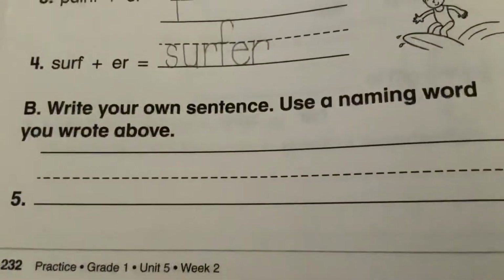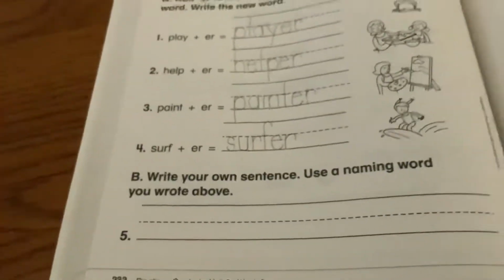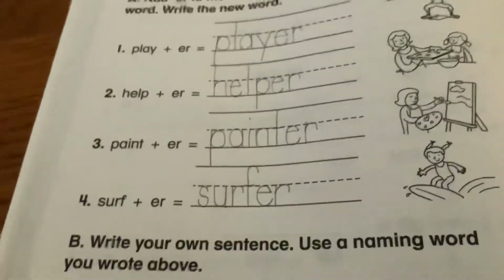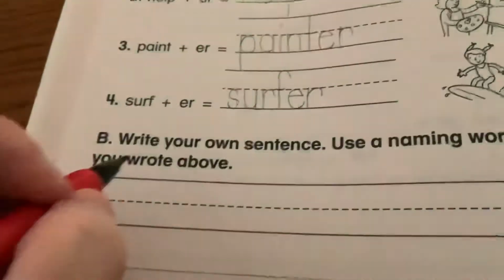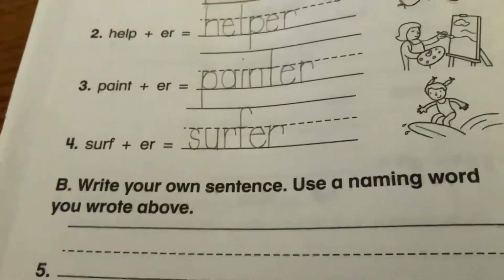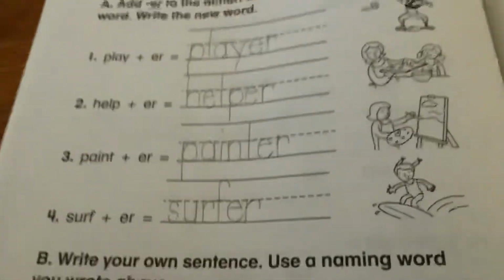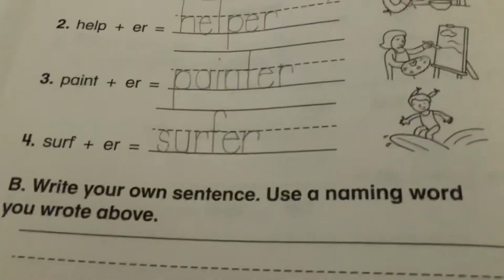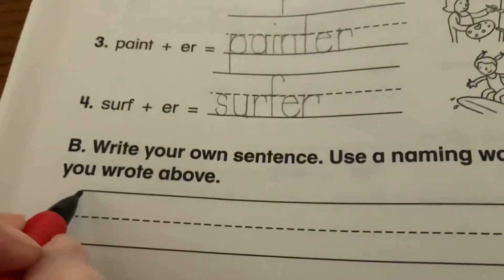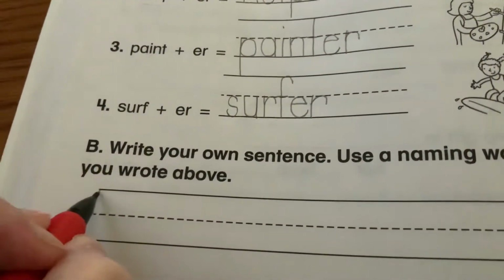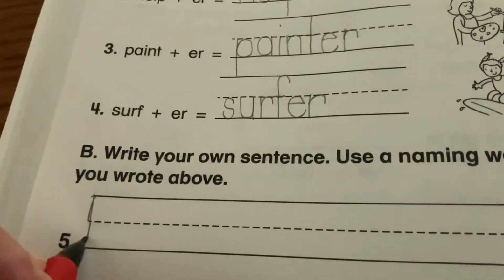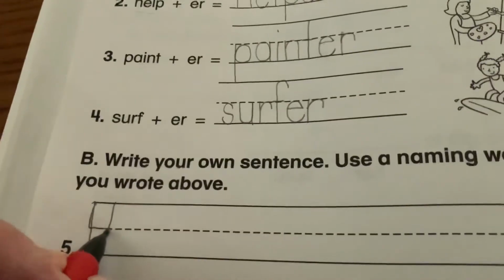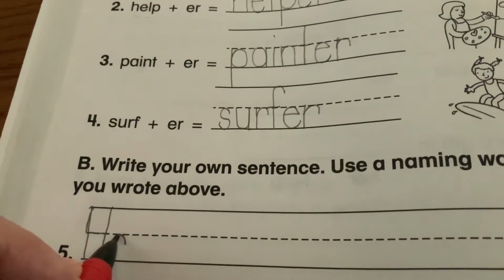Okay, it says write your own sentence using a naming word you wrote above. So we could pick a word. Let's pick helper. Let's see a sentence. He is an excellent helper. Let's use one of our shades of meaning words. Instead of just saying good, we'll use excellent. Okay, I'm having a hard time pulling straight down.